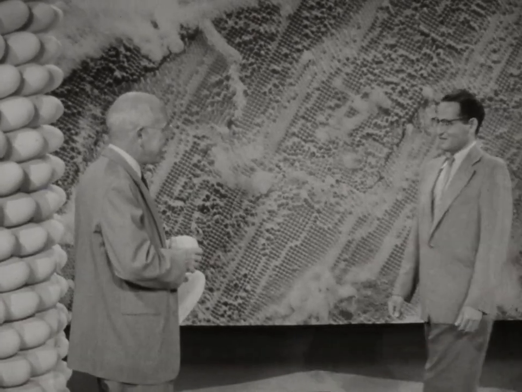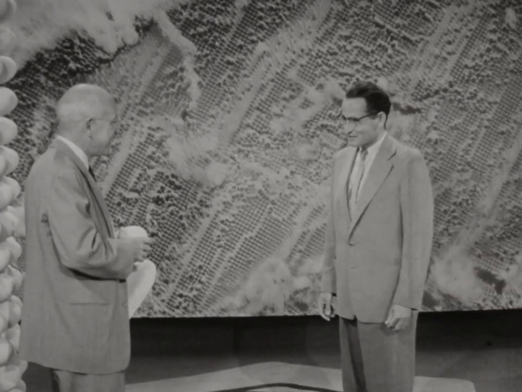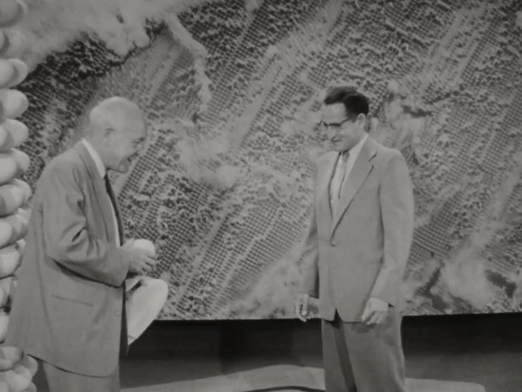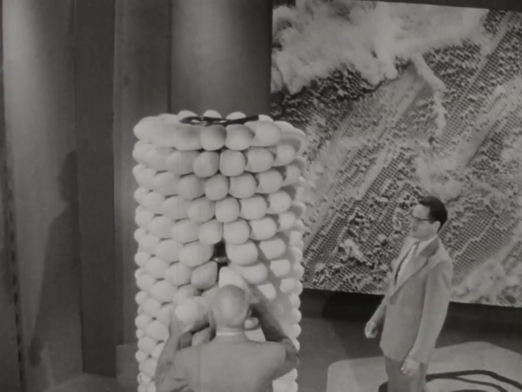Thank you, Dr. Stanley. And since we are now supposed to take the virus apart, as a chemist does, I would appreciate if you would give me a hand in taking this model apart so I can illustrate. I'll be very glad to help you.